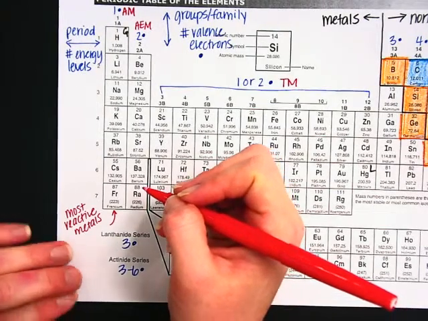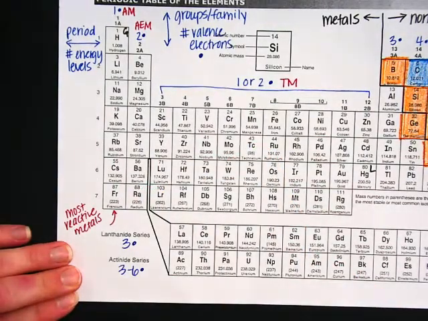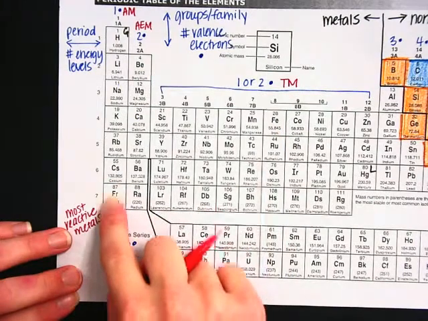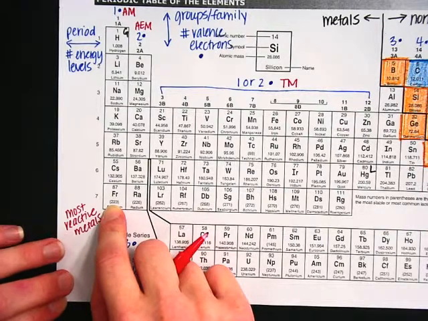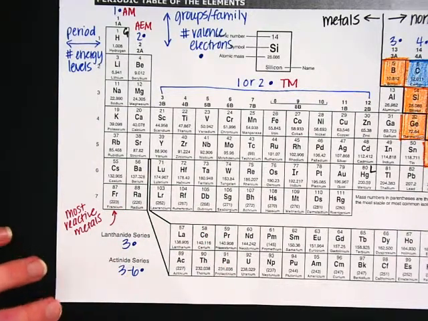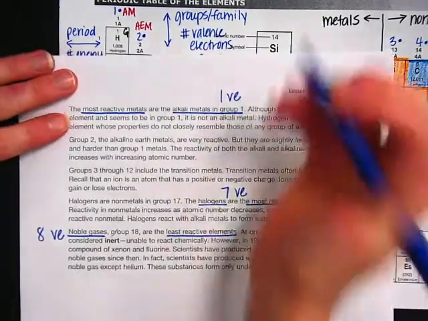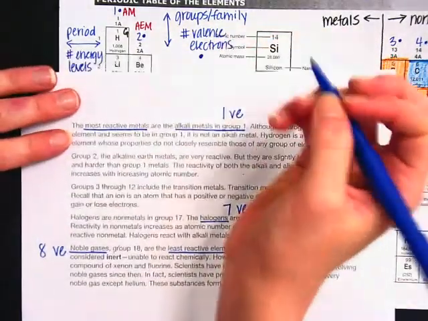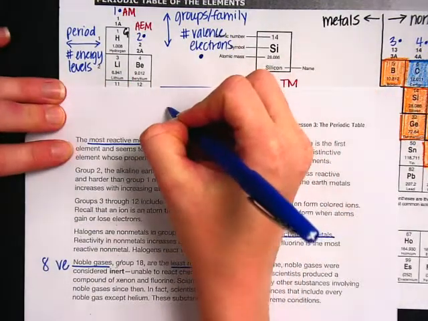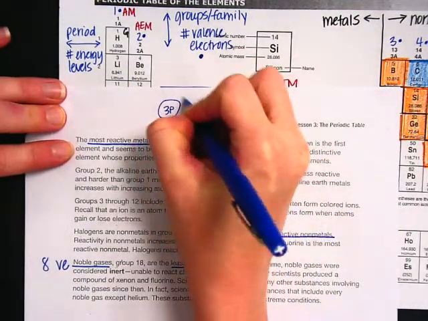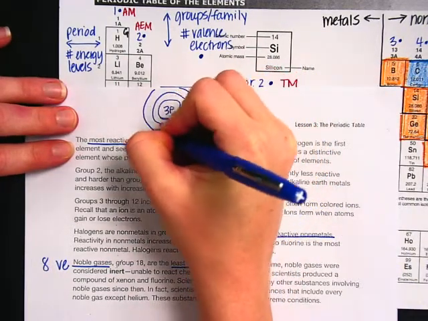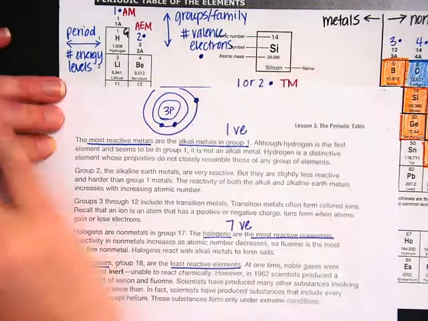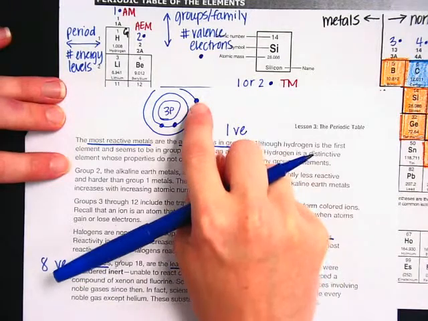Okay? Most reactive metals. So that means group 1, all of these here are the most reactive because they have 1 valence electron. Okay, 1 valence electron, an example would be lithium here, number 3. So it would have 3 protons in its nucleus. How many electrons on the first energy level? 2. And how many on this last energy level? 1 valence electron. So what's it going to do with this electron?